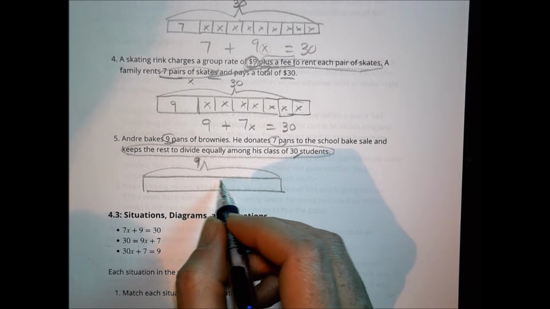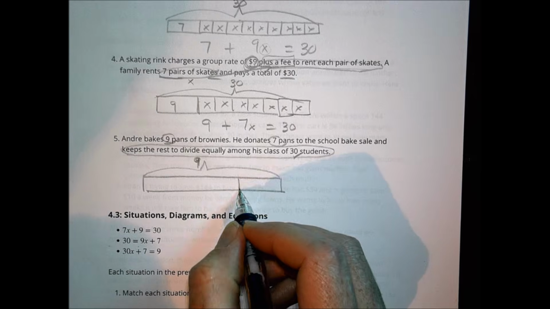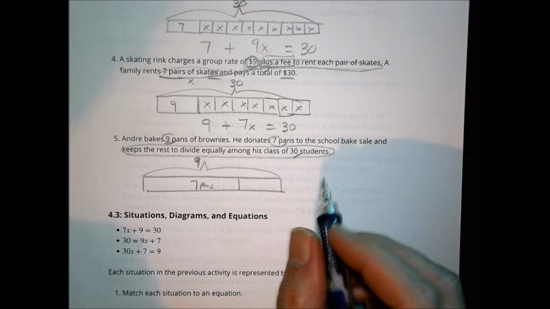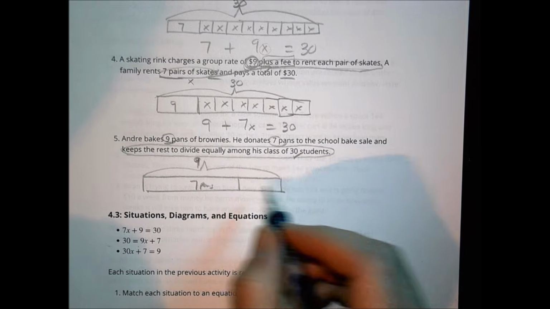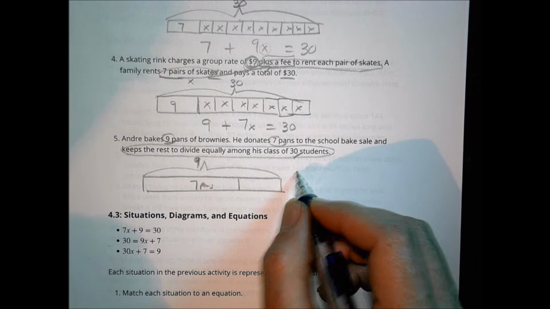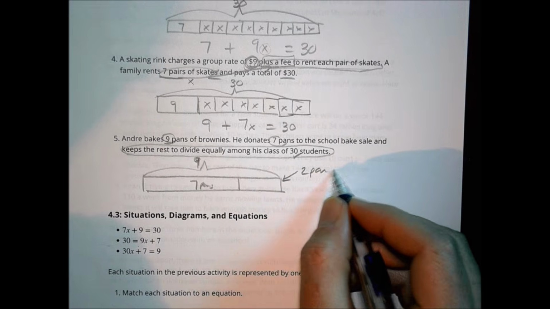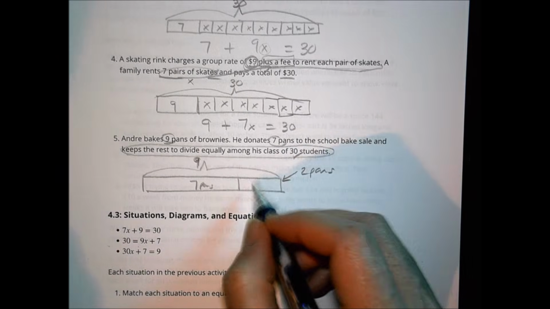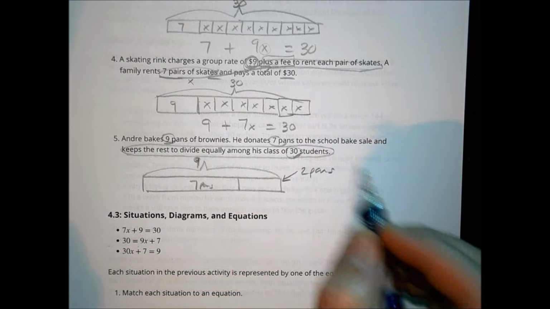So we could say, well, this is what 7 pans is going to look like, because most of it is 7 pans. Right? That's our 7 pans here. And what's left of it, which we know is 9 minus 2, we know that right in that space there are going to be 2 pans left. He's going to take those 2 pans and divide this section equally among 30 students.